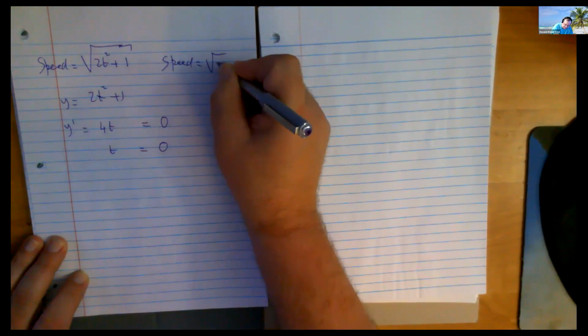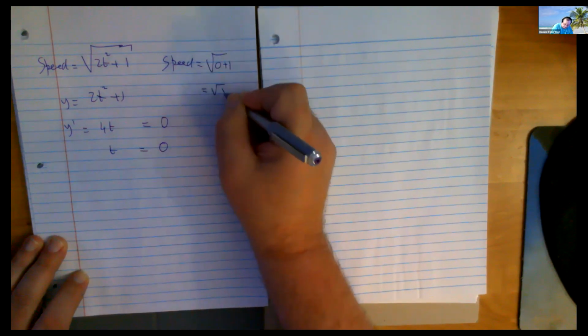If you differentiate, with t squared in there, you set the derivative to 0, t equals 0, and the speed ends up being just 1. Okay, that was a very simplistic one.